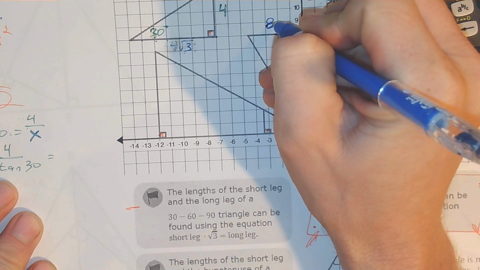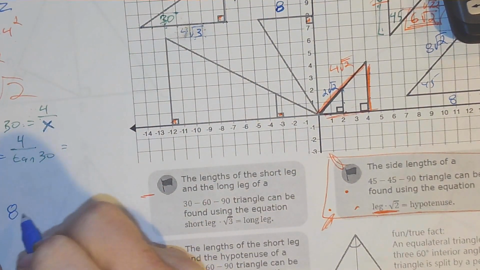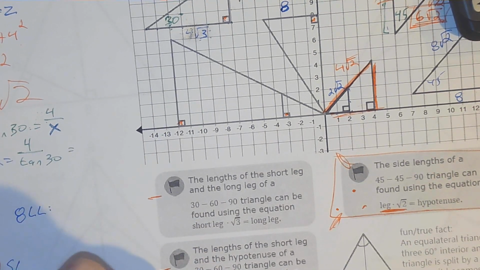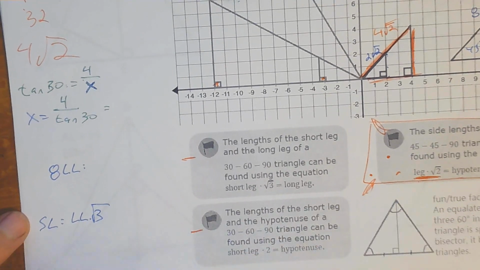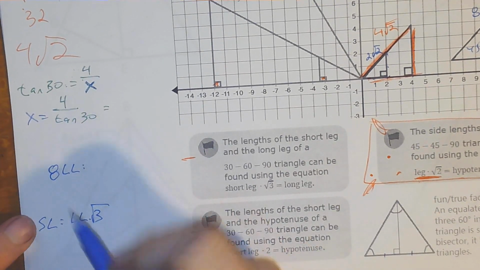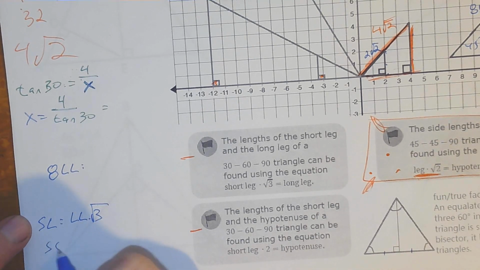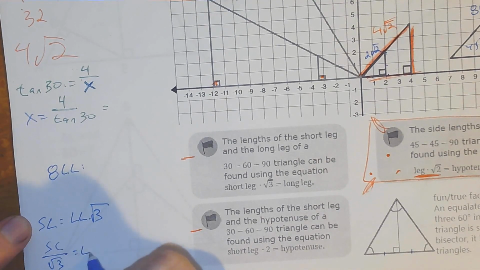And in order to get the long leg, the long leg is 8. And I know that the short leg equals the long leg times the square root of 3. That means in order to get the short leg, I would have to divide by the square root of 3, right?